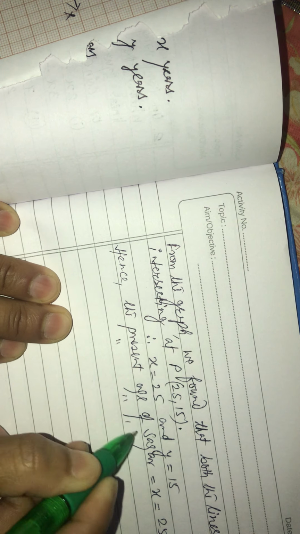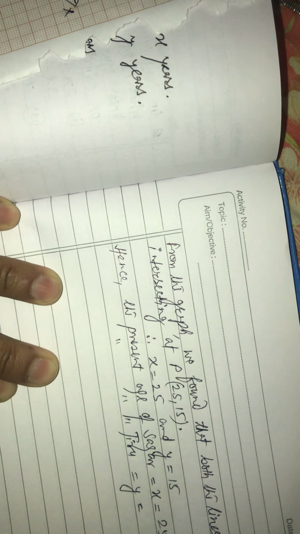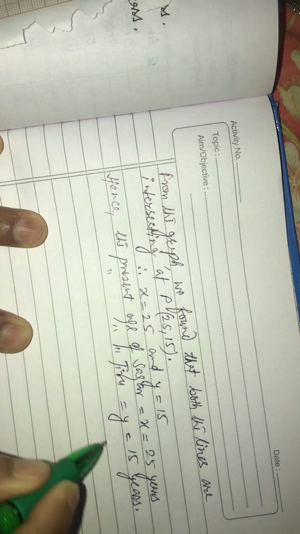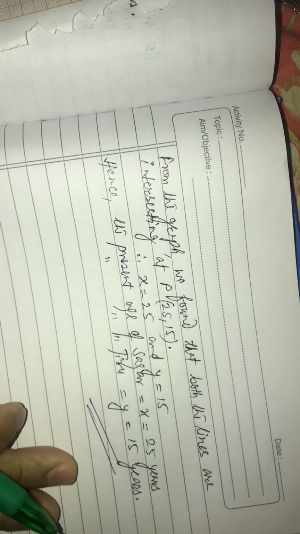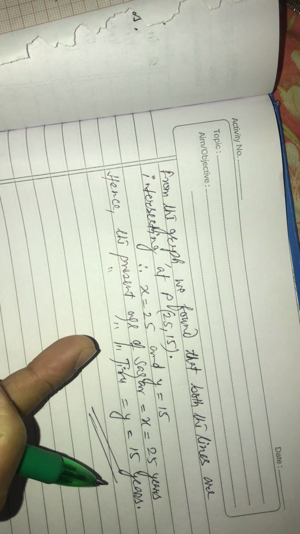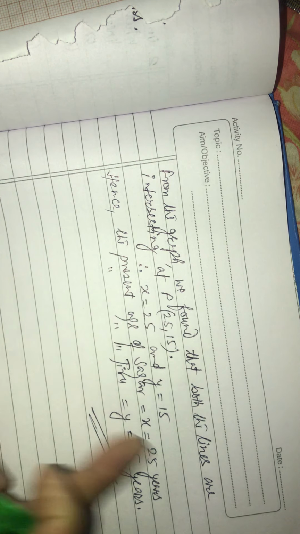Present age of Tiru, Y, that is 15 years. So this is how we find the solution from the graph. Only this part you need to add to our previous discussion. Whatever we discussed till yesterday, only this part should be added to it.